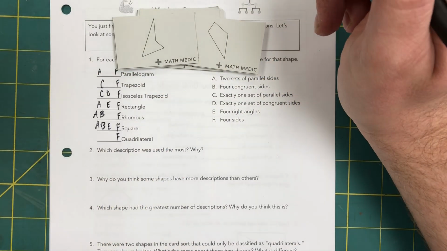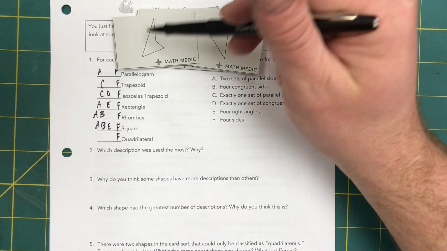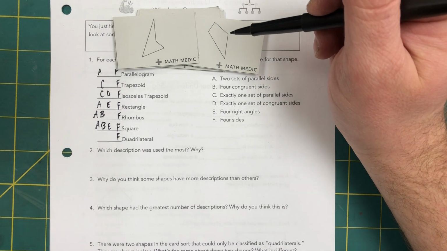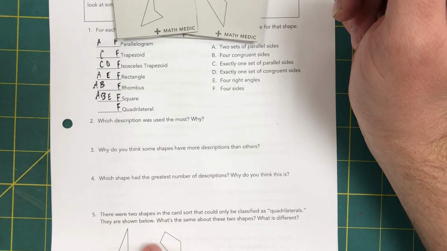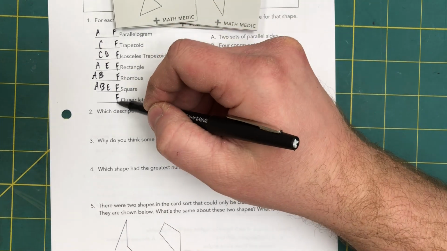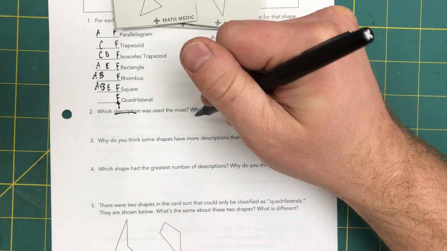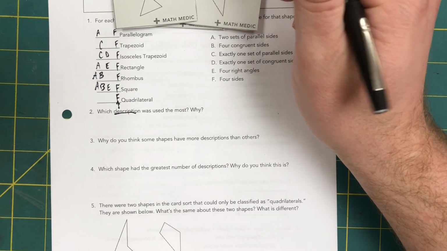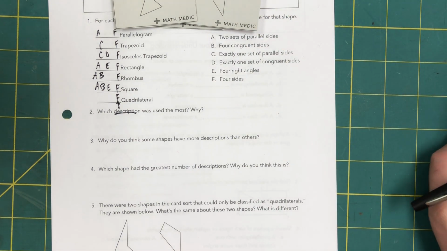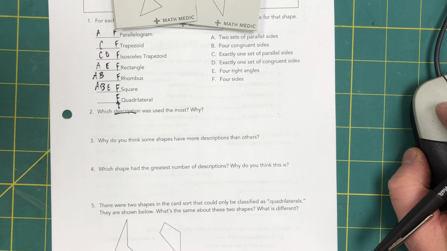These both fall in that category. The only thing that these are going to have in common, it's guaranteed, is that it has four sides. So, which description is used most? Gee, I wonder. That one. Why? Because that's what a quadrilateral is. It's got four sides.